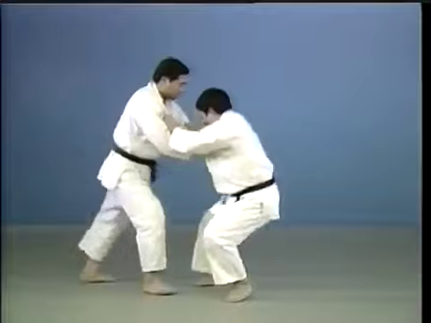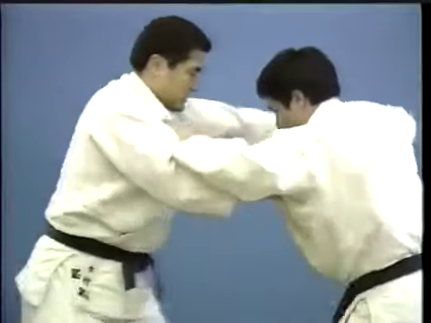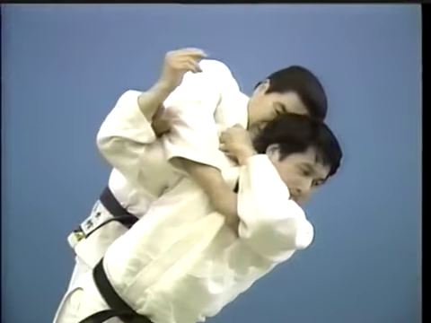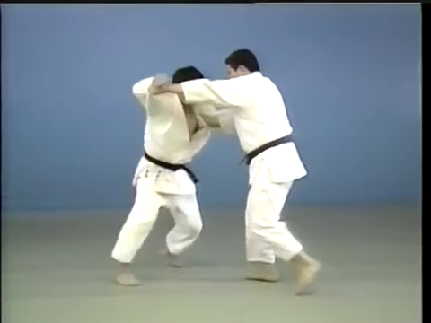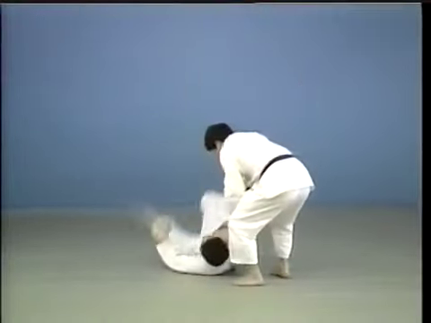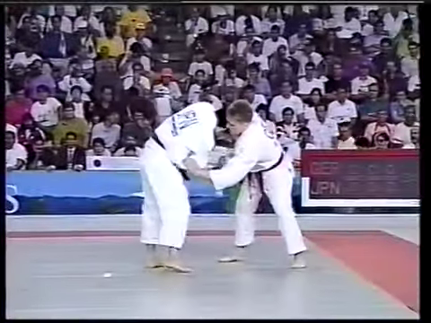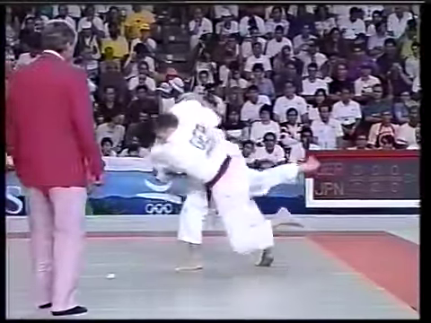An Ippon seoi nage applied with your arm turned. Let's look at some examples of Ippon seoi nage in competition.